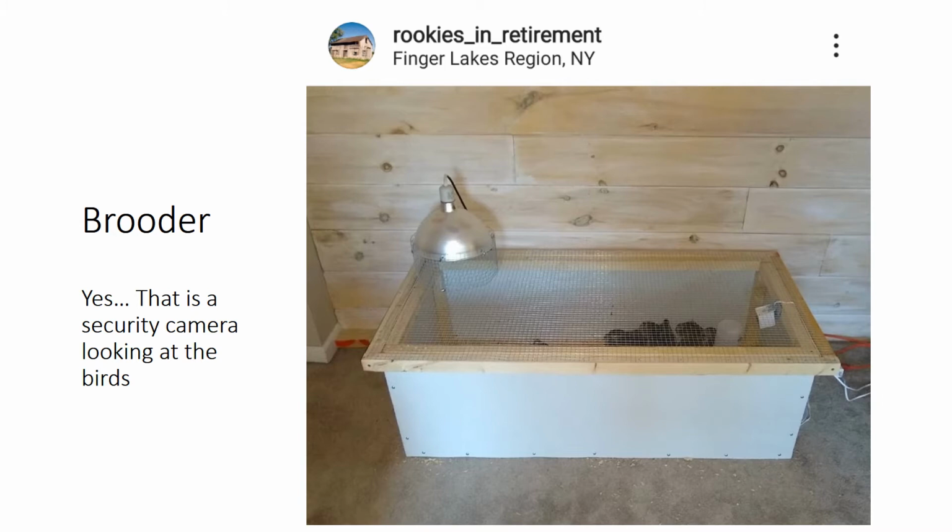So here's a picture of one of our brooders. This is actually the bigger of the three that we have. And I took this picture from our Instagram page. You can see the rookies in retirement on top. And yes, we are in the Finger Lakes region of Western New York. We're probably closest to Rochester, south of that.